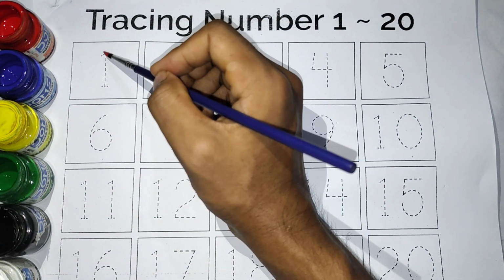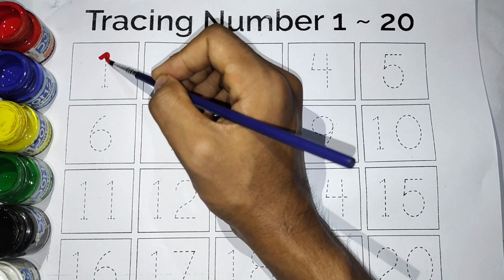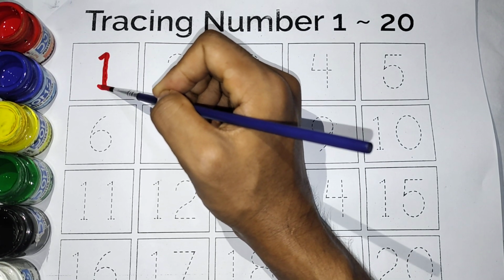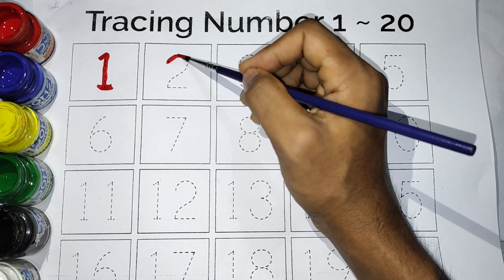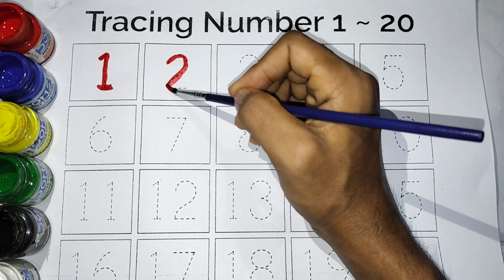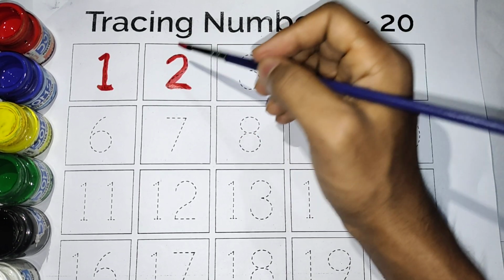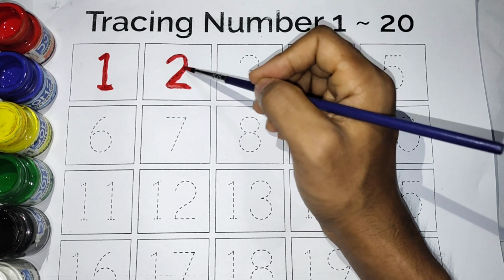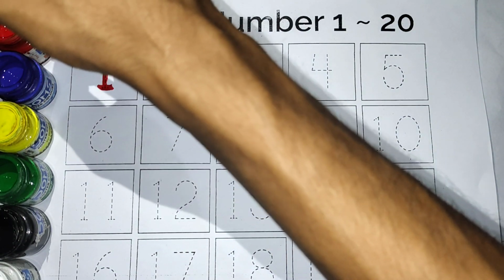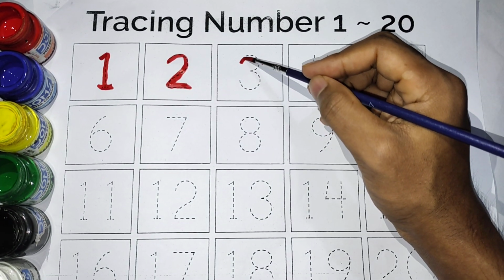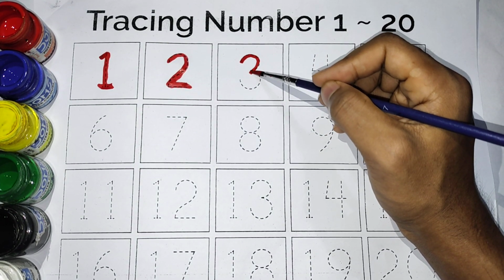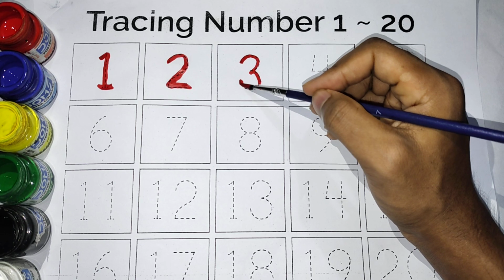Red color, O-N-E, 1. The next one is 2, T-W-O, 2. Now we draw 3, T-H-R-E, 3.